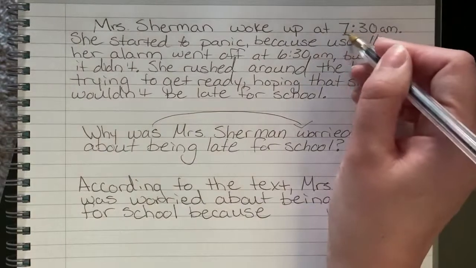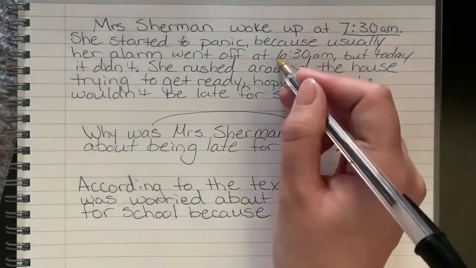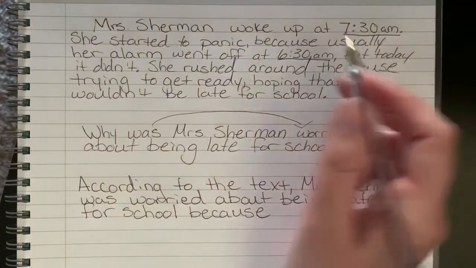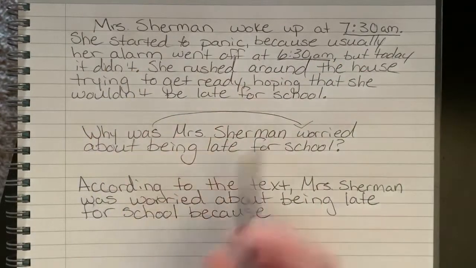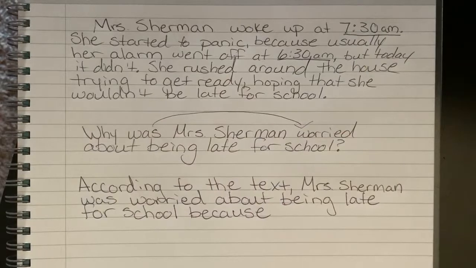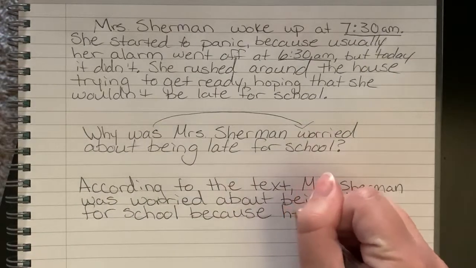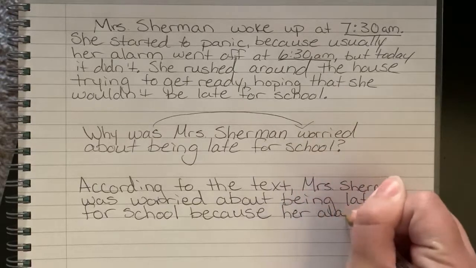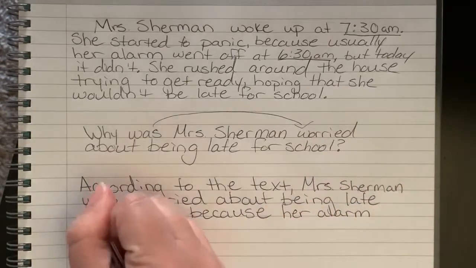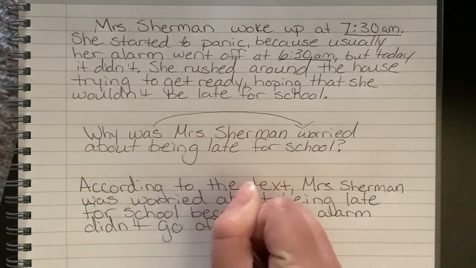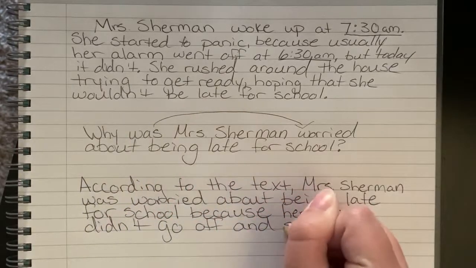Well, I know she woke up at 7:30 and she usually wakes up at 6:30, but today her alarm didn't go off, which is why she woke up late. So I'm going to say she was worried about being late for school because her alarm didn't go off and she woke up late.